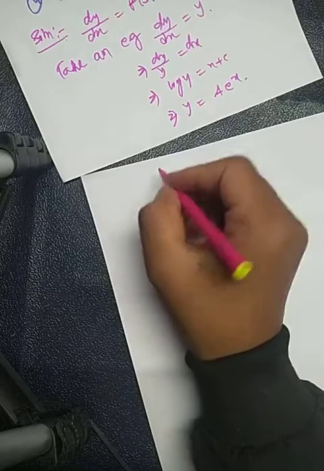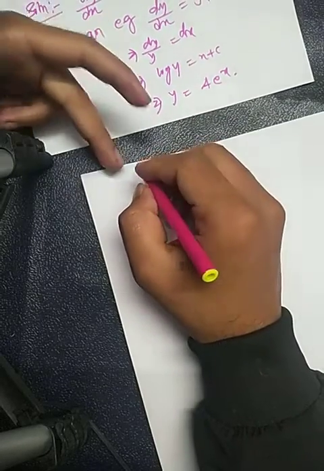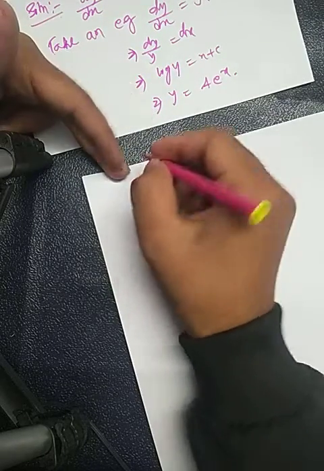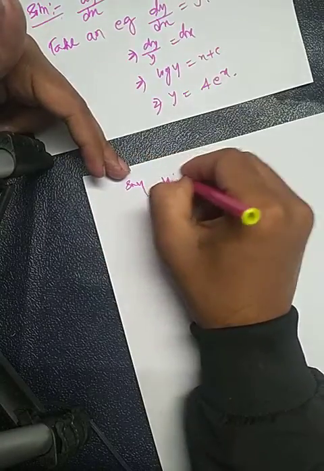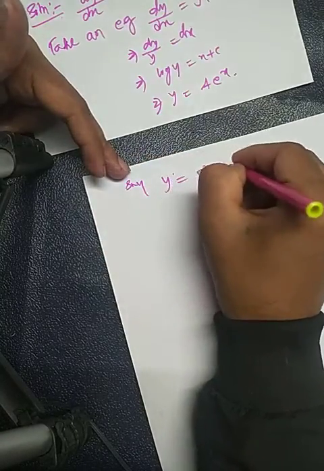So from here, y of x is a solution. Say y of x is equal to e to the power x, which is called a solution.